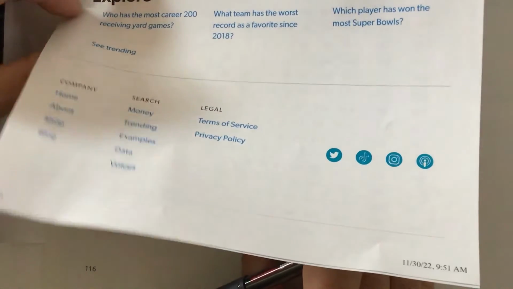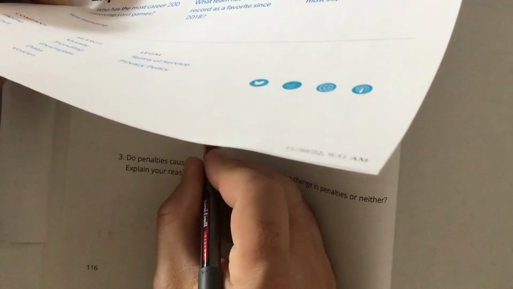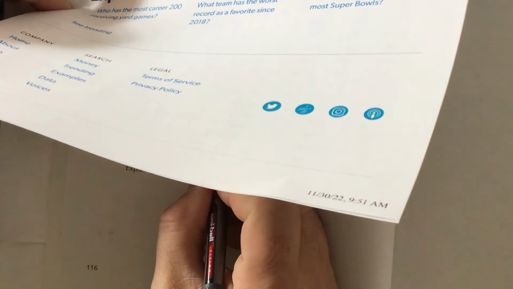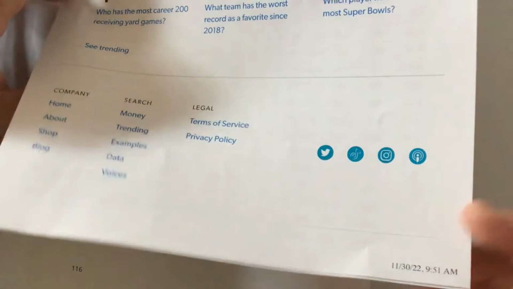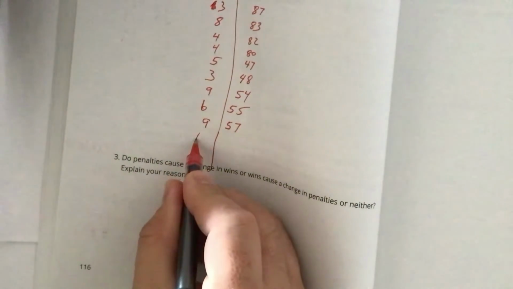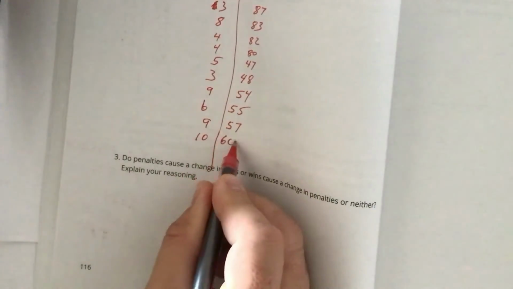We'll throw Minnesota in there just for all our Viking fans. They have 9 wins and 57 penalties. Can we put the Eagles in there? Because aren't they good? Can put the Eagles in there. 10 wins and 60 penalties.